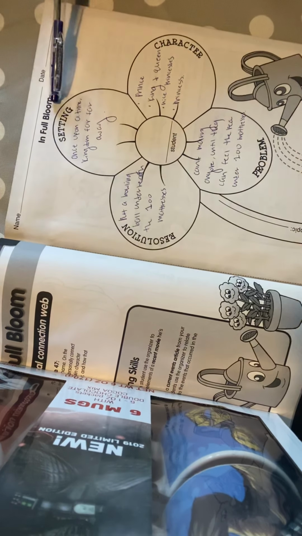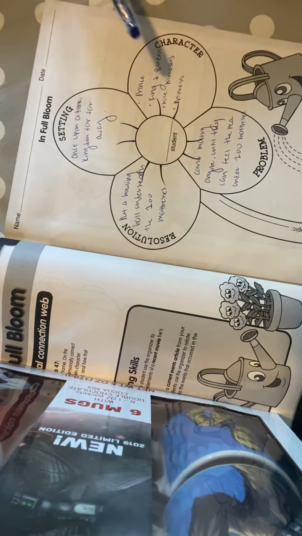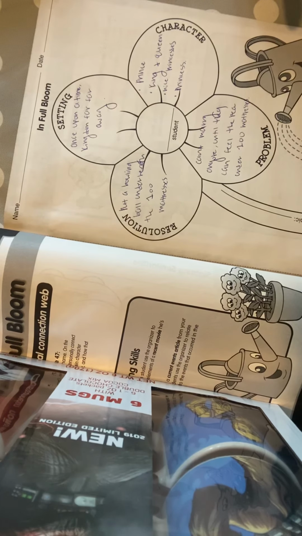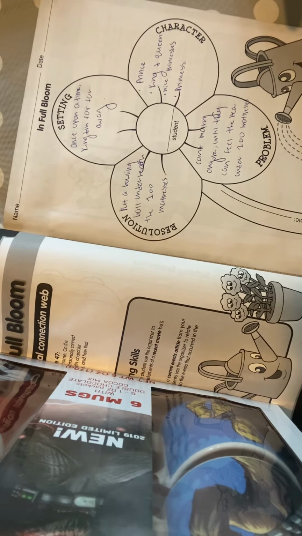So we have our setting, once upon a time in a kingdom far away. We have our characters: prince, king and queen, the other nice princesses, and then the princess that the prince met, that was the girl of his dreams. What was our problem? Well, he can't marry anyone until they can feel the pea under 100 mattresses, which he knew was impossible. So he came up with a resolution, which was putting a bowling ball underneath the 100 mattresses.